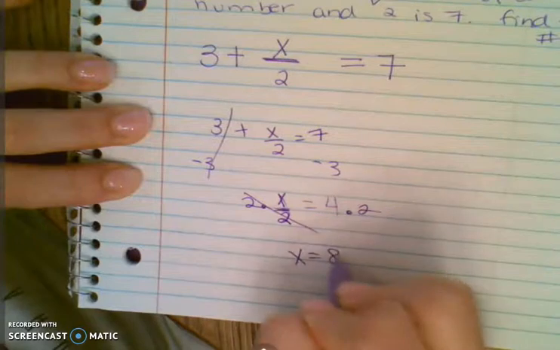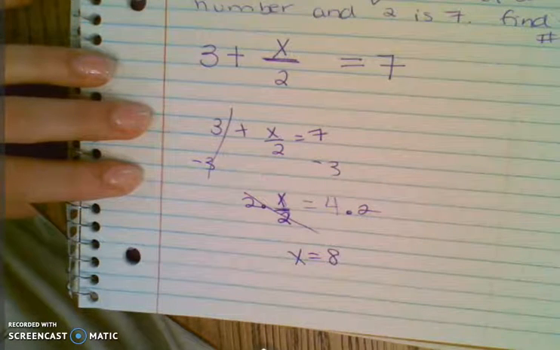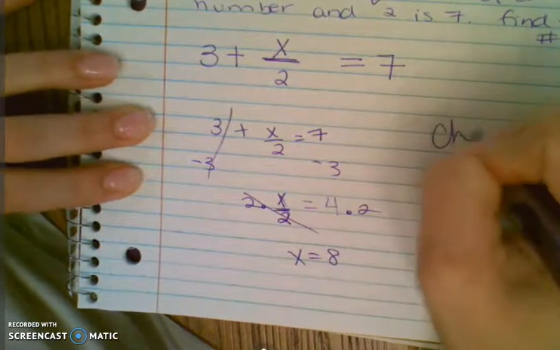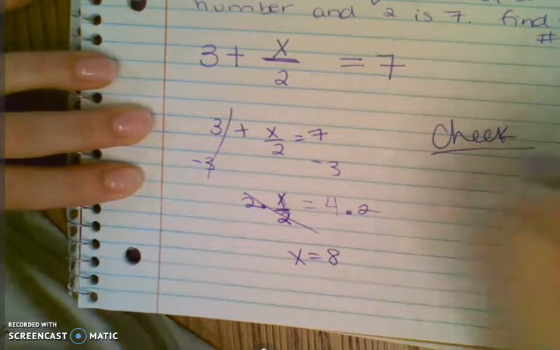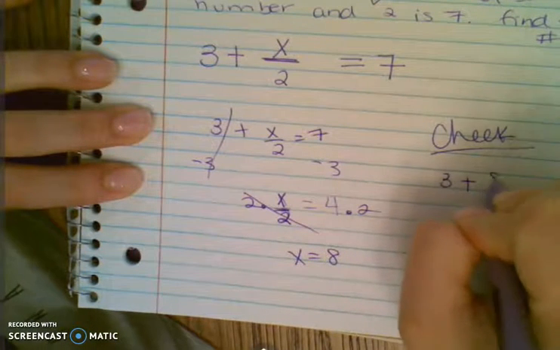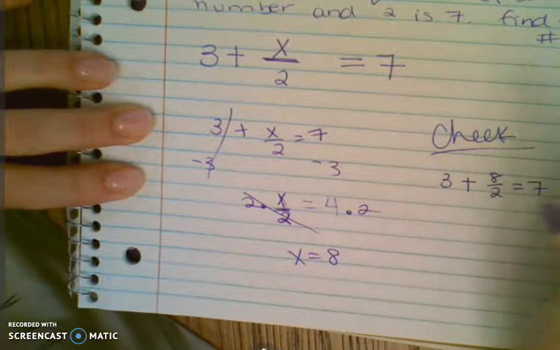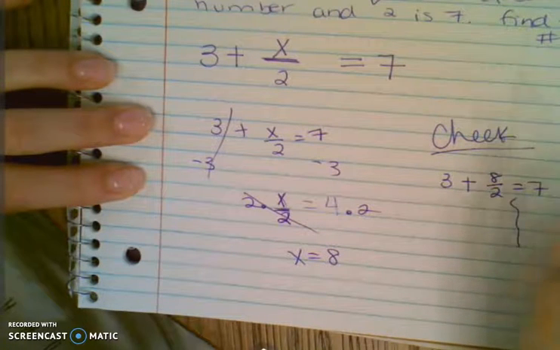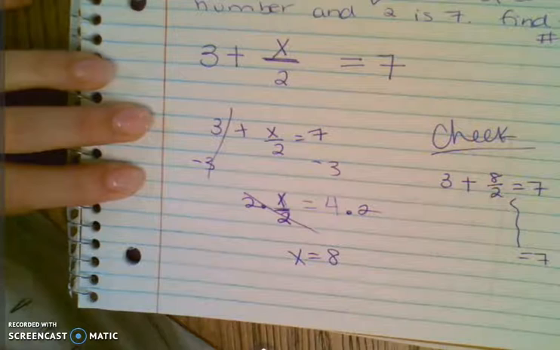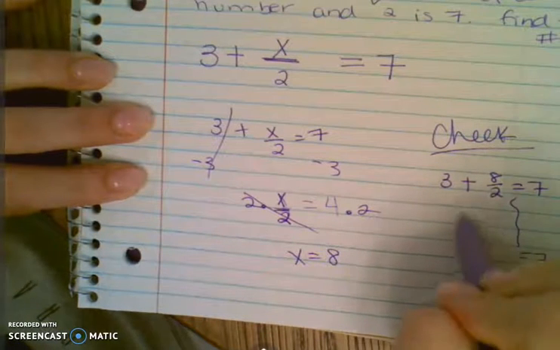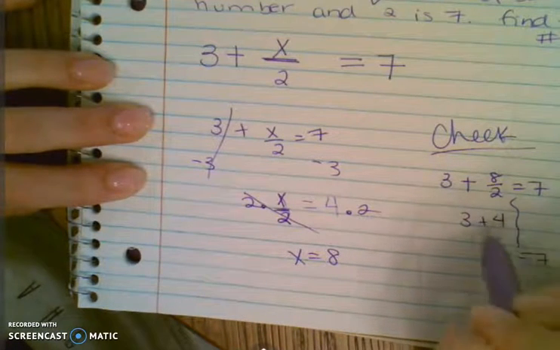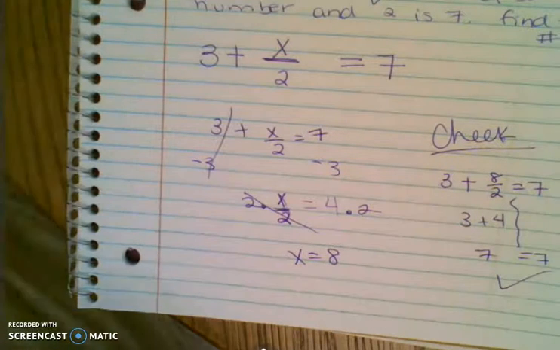So x equals 8. If you want to check your work, 3 plus 8 over 2 has to equal 7. Remember, I'm not messing with this side. It's just going to equal 7 in the end. So this is 3 plus 4, 4, 5, 6, 7 equals 7. It's true.